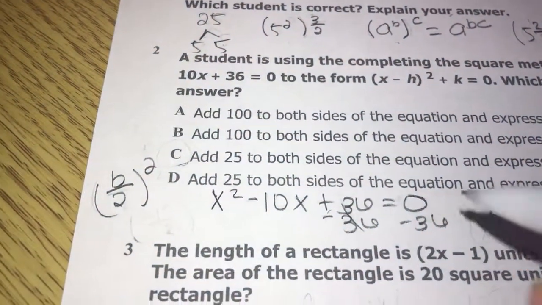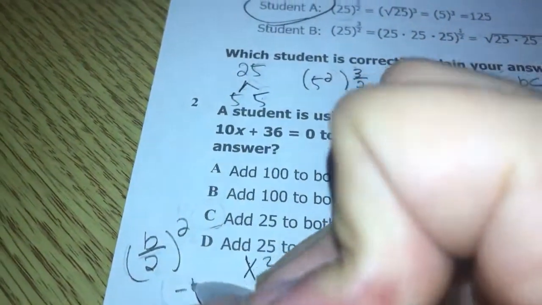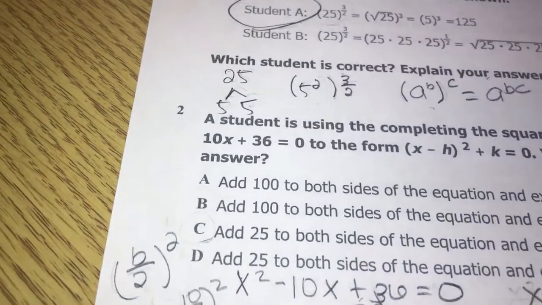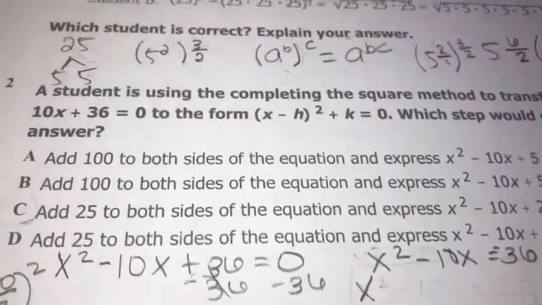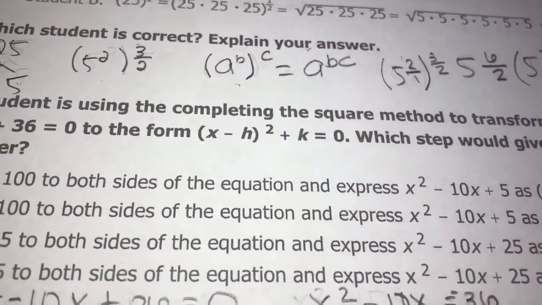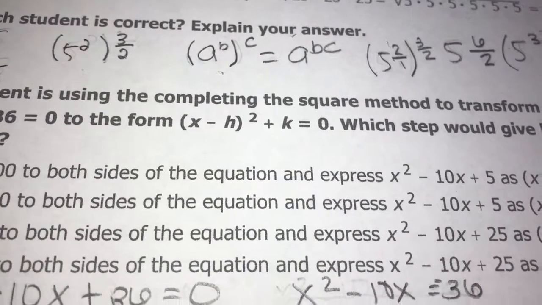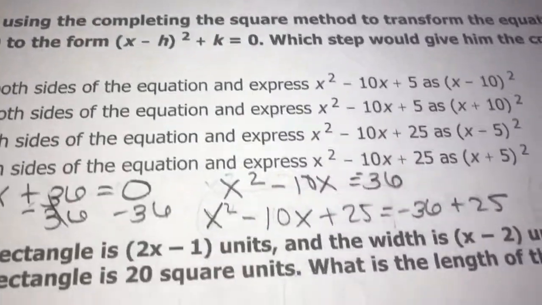Okay, and to get the third term in this equation, you use the formula b over 2 squared. So the b term in this is negative 10. So negative 10 over 2 squared equals 25. So you're going to plug that in. You're going to add 25 to both sides. X squared minus 10x plus 25 equals negative 36 plus 25.